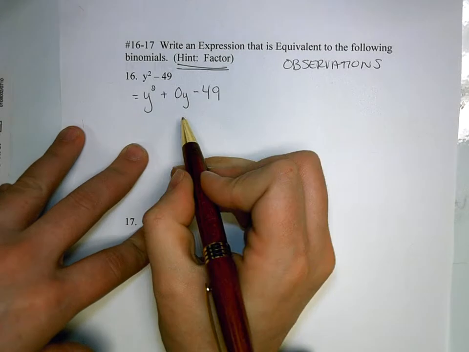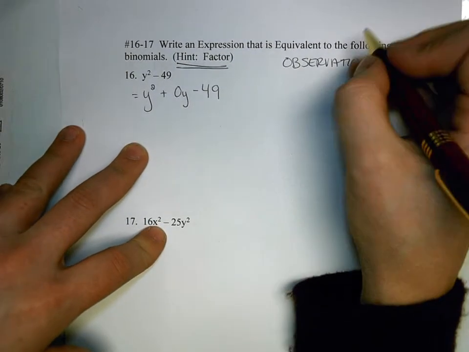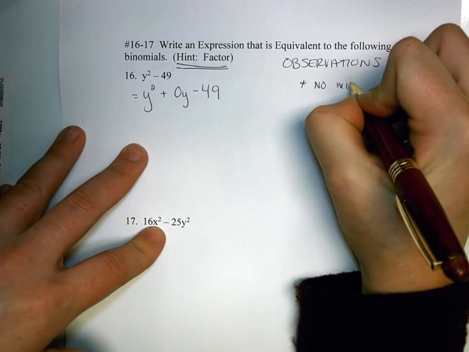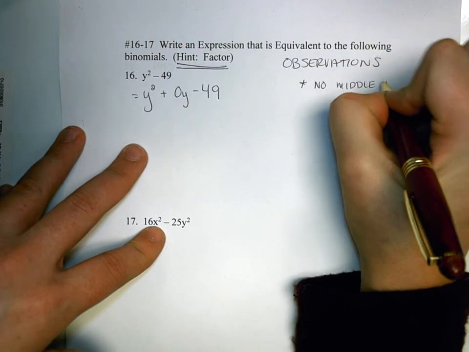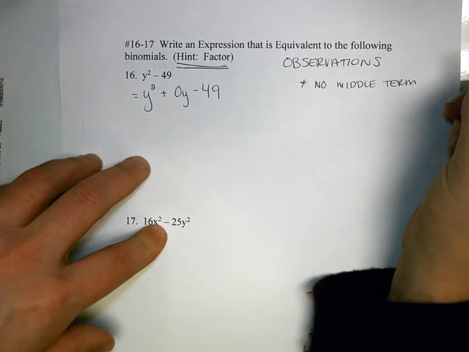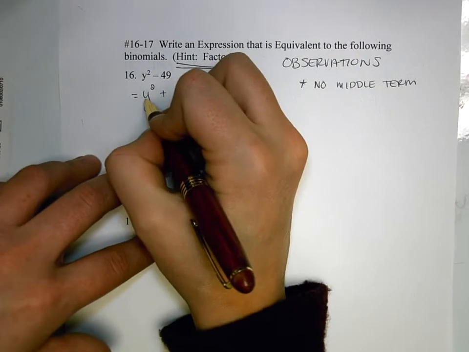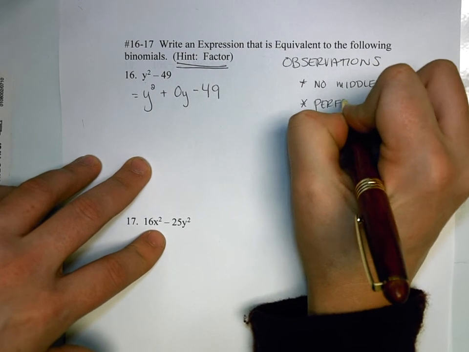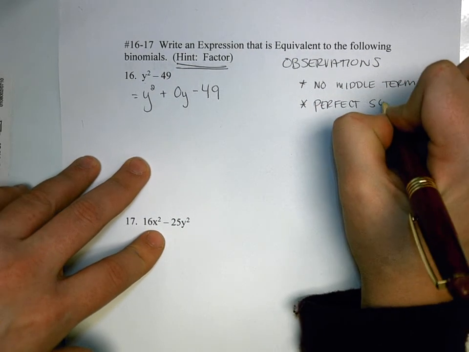No middle term, and that's what my trinomial would look like. So one of my observations, no middle term. And something else is y squared and 49 are both perfect squares. So this was a difference of squares problem that we learned about.